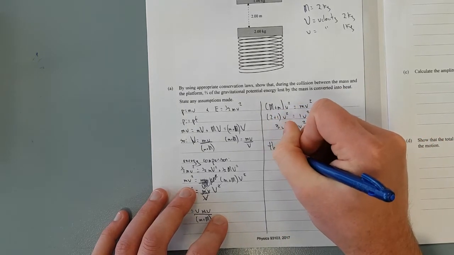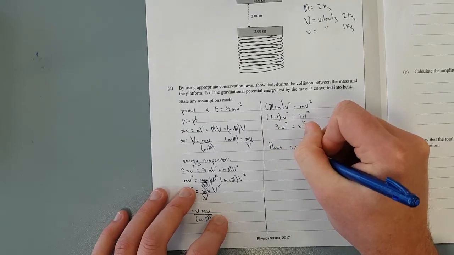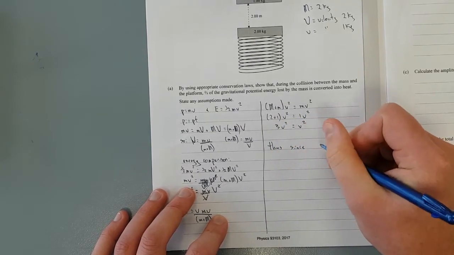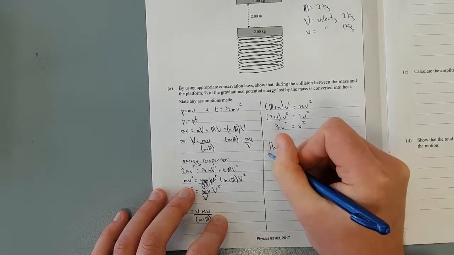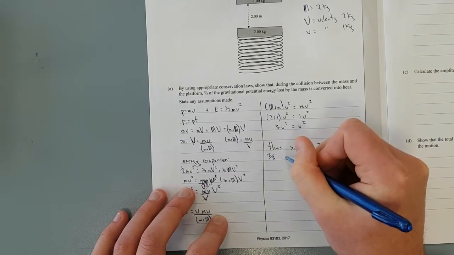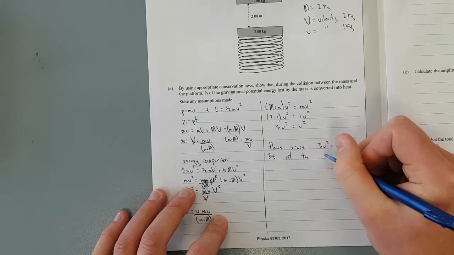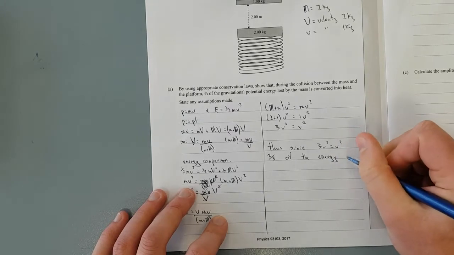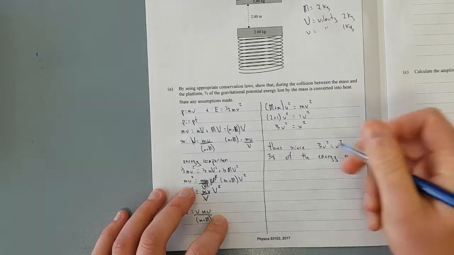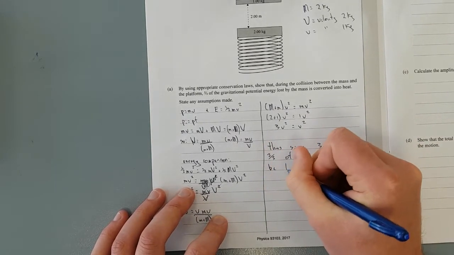So we'll put thus, since 3v squared is equal to v squared, 2 over 3, so 2/3 of the energy is lost. Energy must be lost to heat.